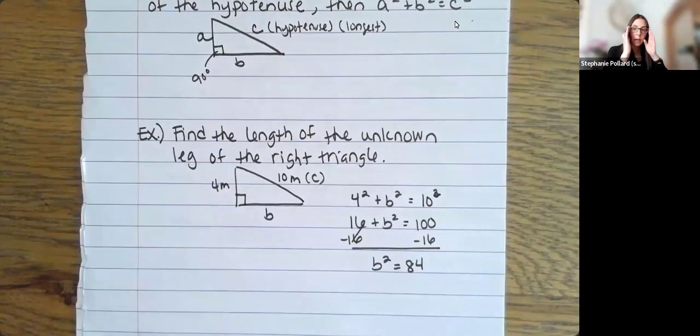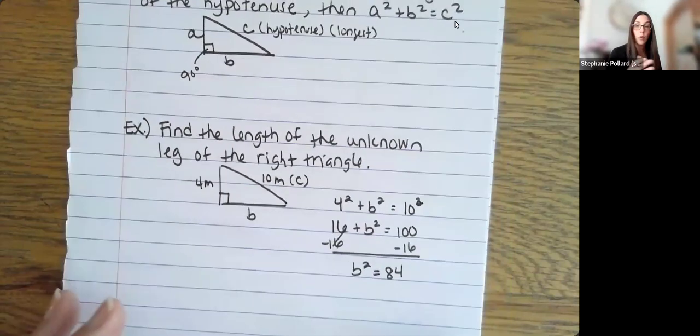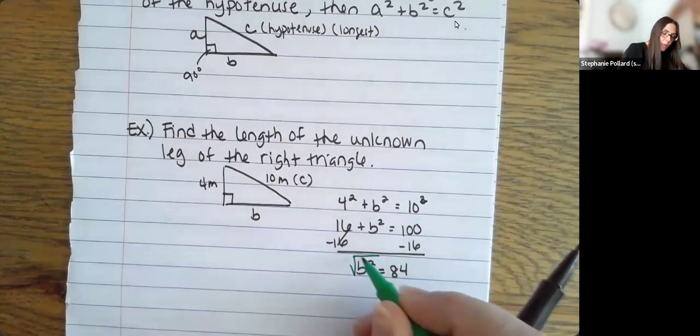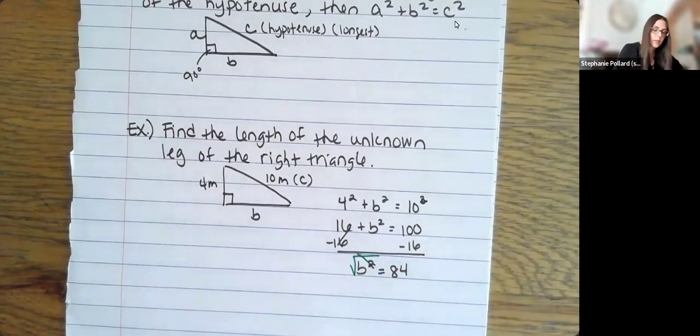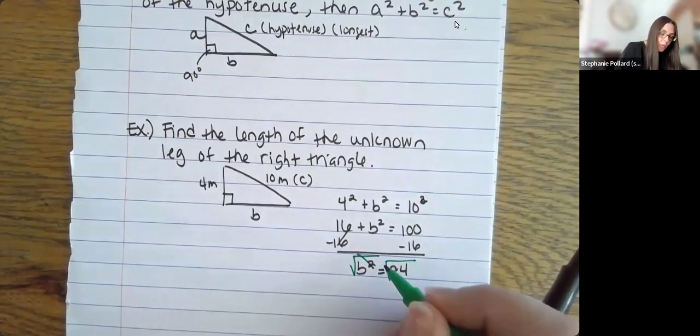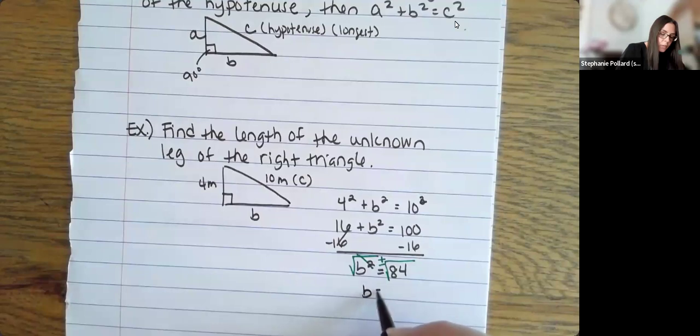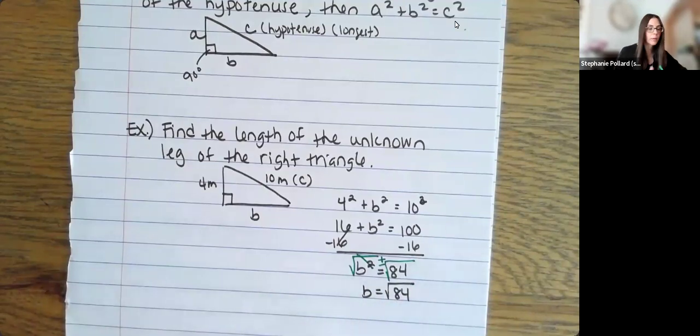Now at this point, there are different ways that you can solve something like this, but one of the easiest is to just take the square root of both sides. So here we're using the square root idea after the fact. If I take the square root of B squared, it cancels out. So we're using the reverse process, and I do the same thing on the other side. Technically, when you take the square root of both sides, we do use plus or minus, but it wouldn't make sense to have a negative answer here because we're talking about lengths of a triangle. So we'll just use the plus version. So B is equal to the square root of 84.